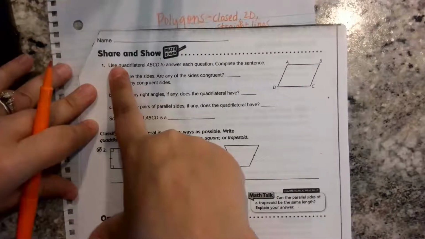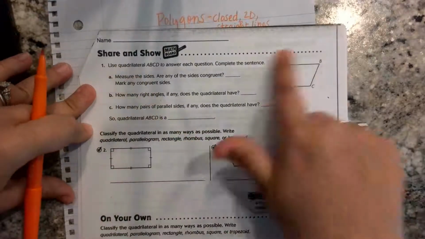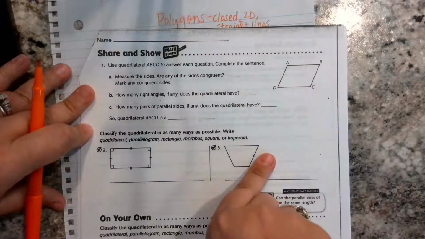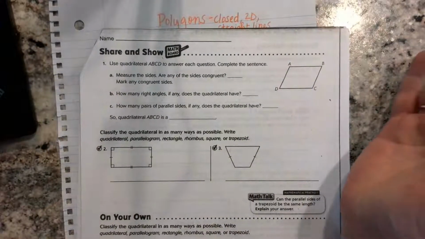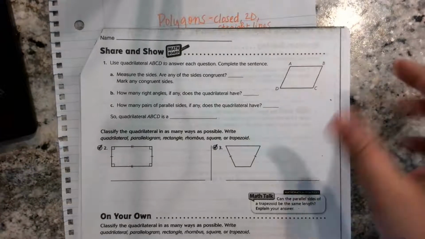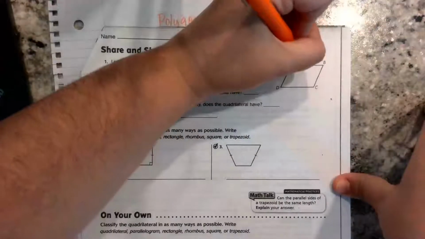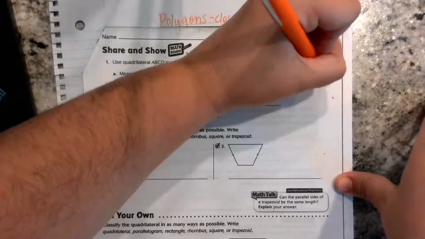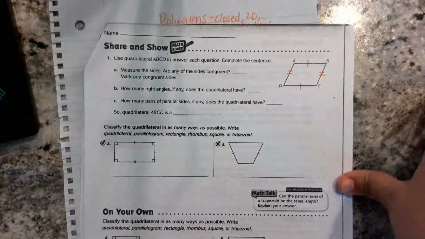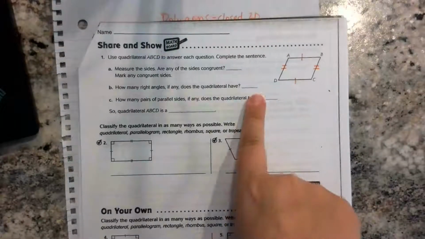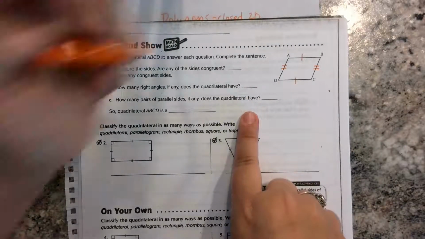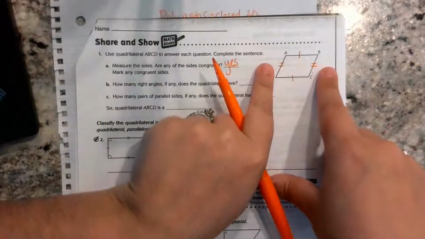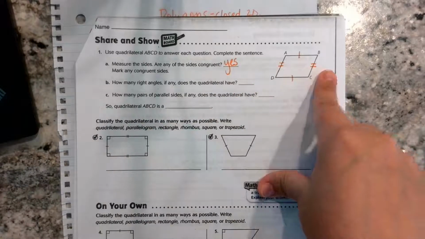Okay, we're going to go over share and show, and we're going to use this quadrilateral to answer those questions. So it says measure the sides. We're not able to measure right now because we don't have rulers with us, but I'm going to tell you that this side is congruent to this side, and this side is congruent to this side. So that means that they are the same length. So are any of the sides congruent? Yes. And we marked those with our hash marks.